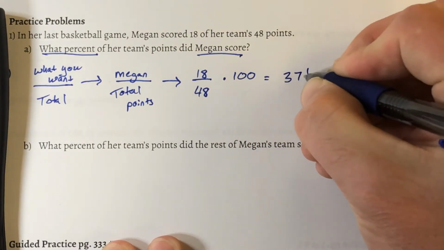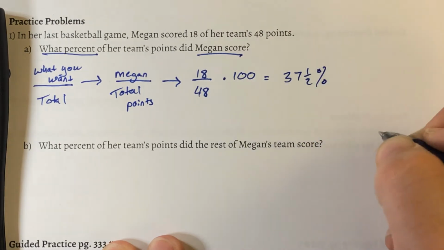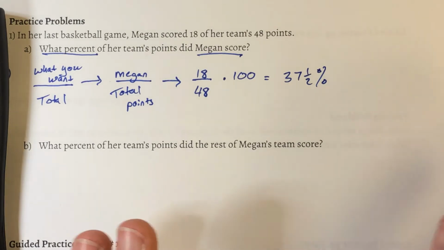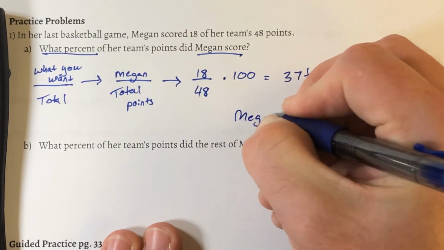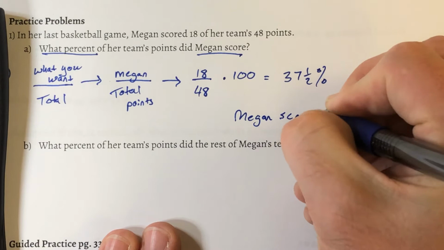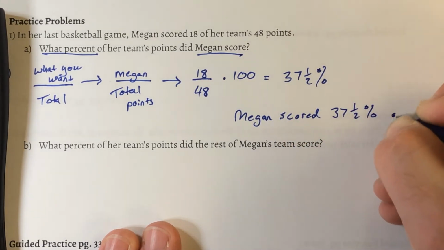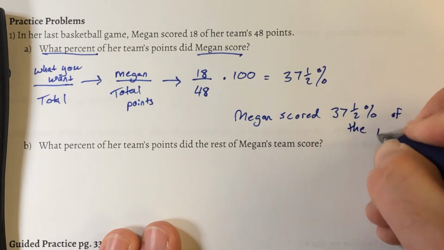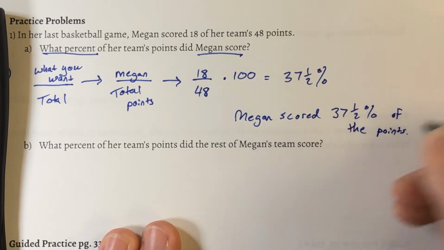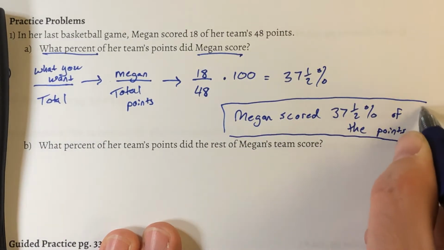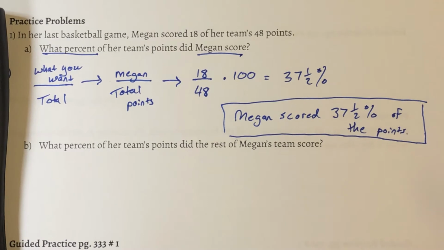So 37.5%. Not quite 38% and more than 37. So what is our answer? Megan scored 37.5% of the points. So I would say Megan is a pretty valuable player. She's scoring more than a quarter of all the points. We wouldn't want to lose her.